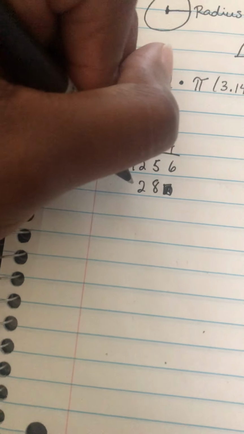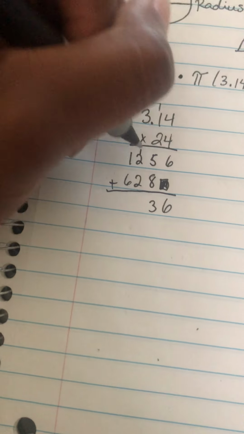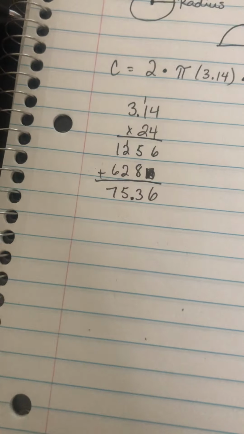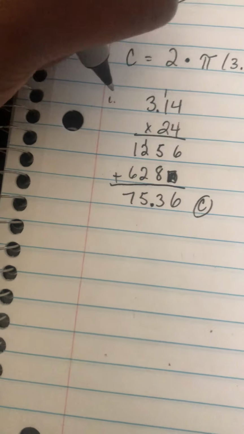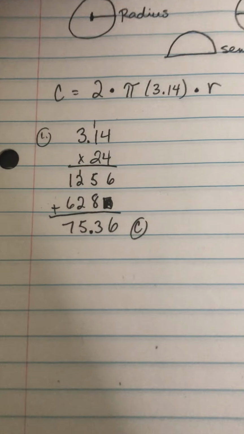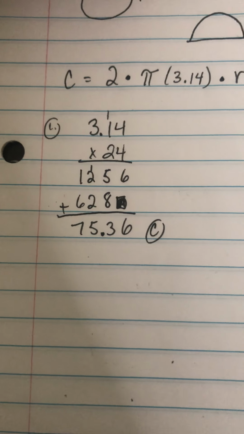So 4 times 4 is 16. 4 times 1 is 4 plus 1 is 5. 4 times 3 is 12. I'm not worrying about my decimal point yet. 2 times 4 is 8. We know we have a placeholder right there. 2 times 1 is 2. 2 times 3 is 6. Then we add it. 6, 13, 5, 7. Bring our decimal point down because there are 2 spaces, so that looks like 75.36. And we see that as letter C. So that is letter C. All right. So again, a lot of math involved in this, but really just plugging it into the formula.